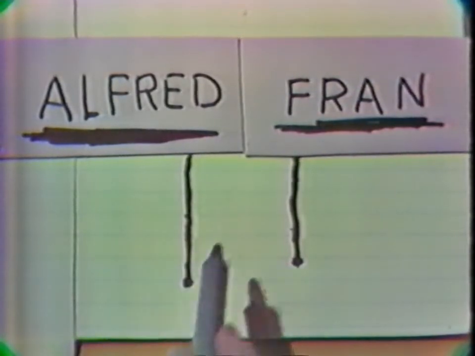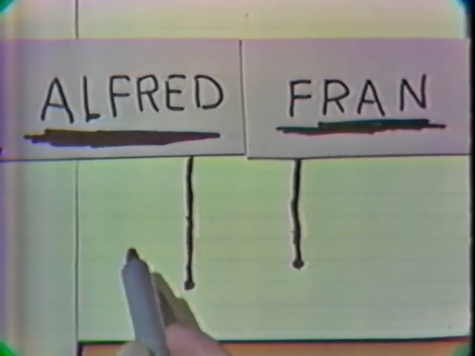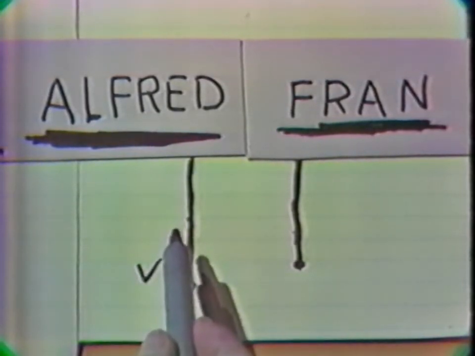Did you keep score? Did you keep it very carefully? Well, let's look and see who won. We have to look at our trains. I think that Alfred's train is longer, so he won. Well, maybe I'll win the next time.